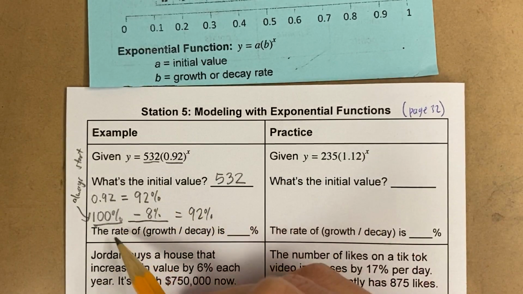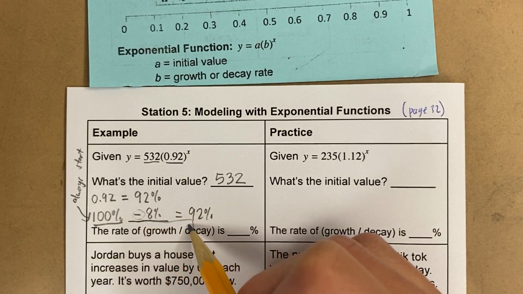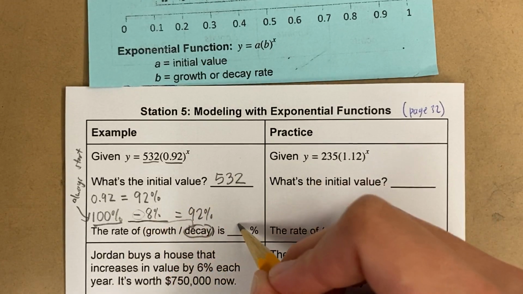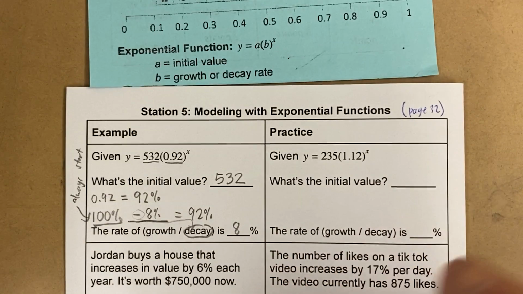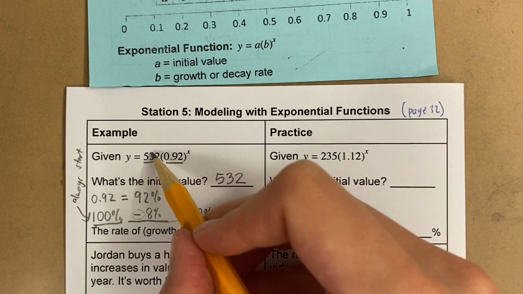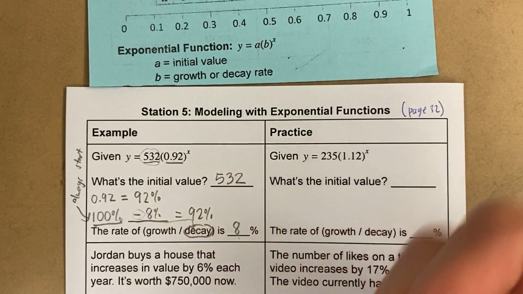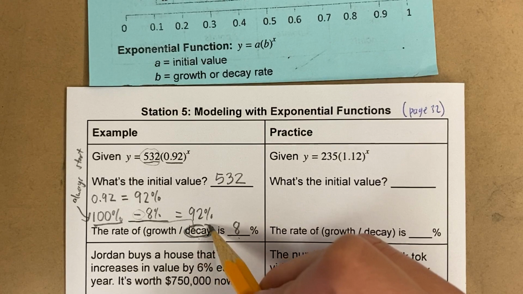So what does that tell me? That tells me the rate of, if I'm subtracting, that's decay. Okay, so this is the rate of decay is 8%. That tells me whatever I'm talking about, whether it's money or bunnies or whatever it is, I'm going to take this number and it's going to reduce by 8% every time period, whether it's days or years. Okay, so in this case, it's a decay rate of 8%.